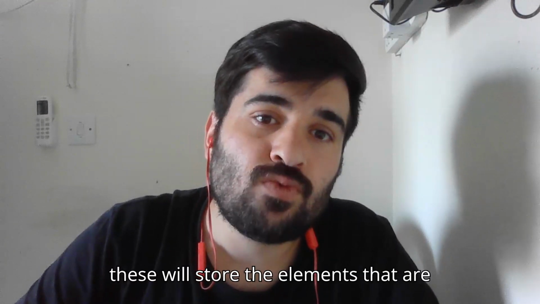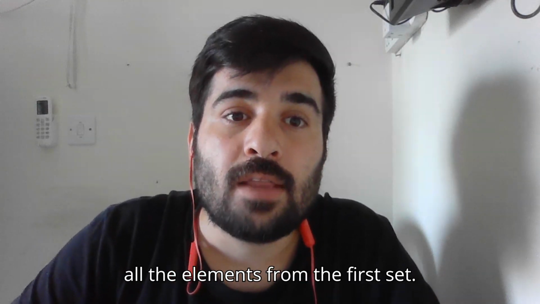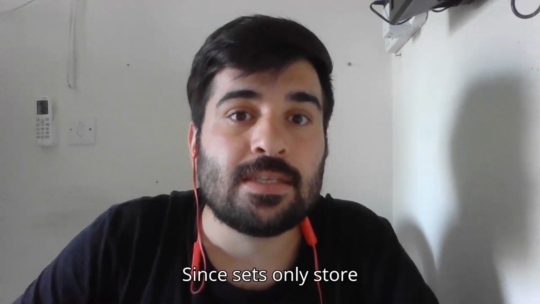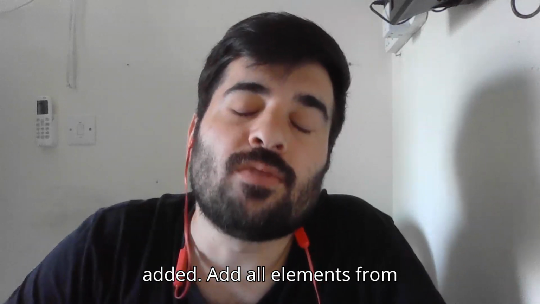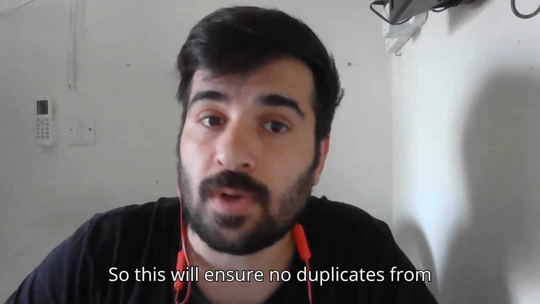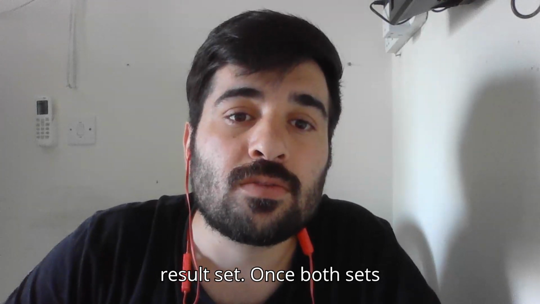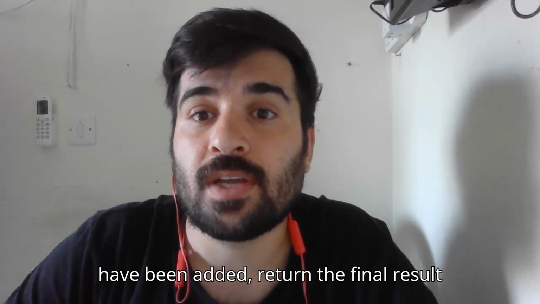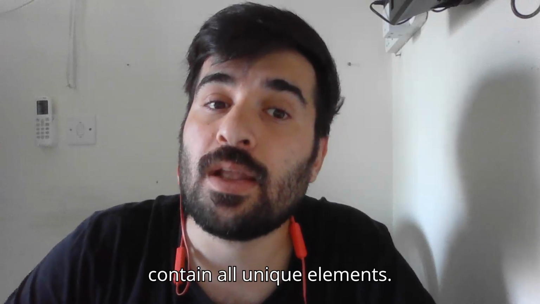Step 1. Create a result set. This will store the elements that are present in either set. Add all the elements from the first set. Since sets only store unique values, no duplicates will be added. Add all elements from the second set. Again, sets only store unique values, so this will ensure no duplicates from the second set are added. Return the result set. Once both sets have been added, return the final result, which will contain all unique elements.